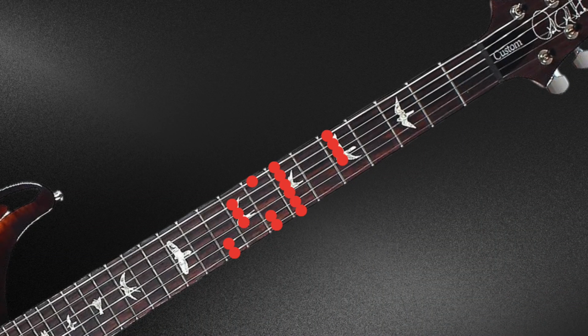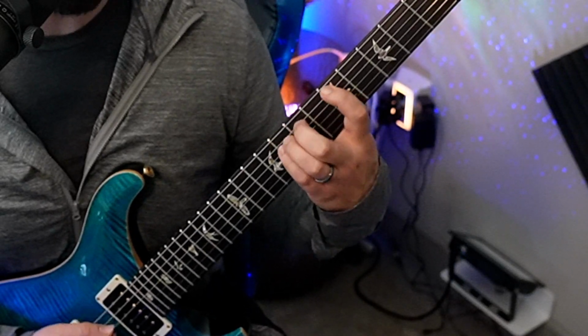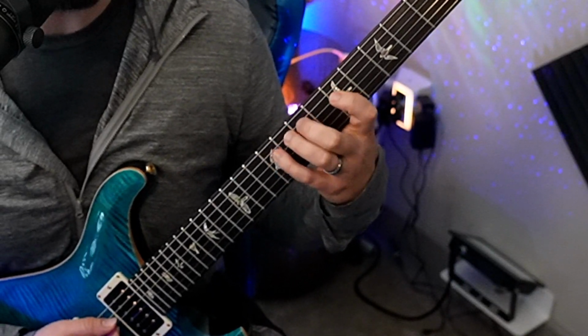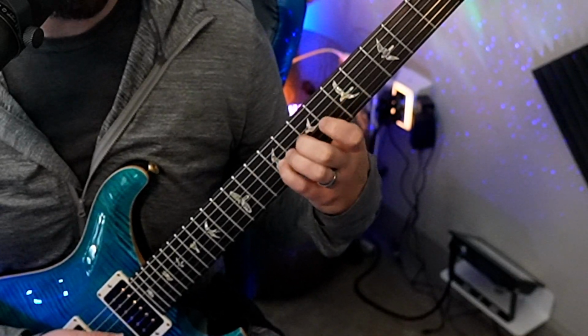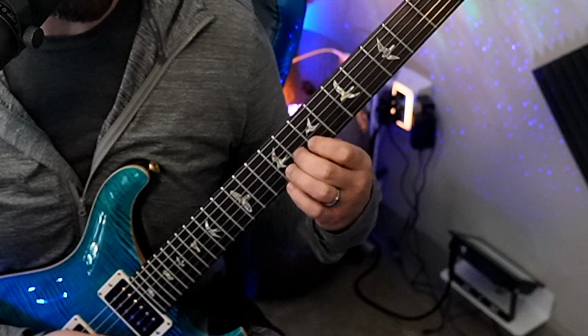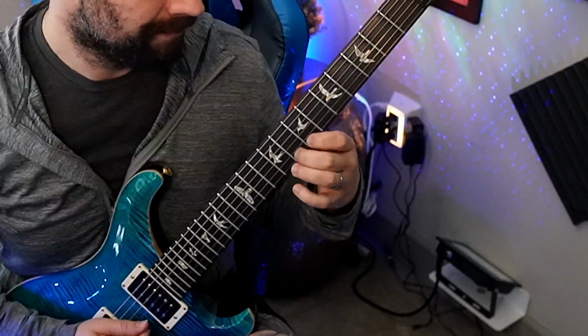So real quick, as a refresher, let's think about that second position that we learned in the previous video. I'll go ahead and put that up right now. On the low E, it's 5th fret, 7, 8. On the A, it's 5, 7, 9. On the D, 5, 7, 9. On the G, 5, 7, 9. On the B, it's going to be 7, 8, 10. Same with the E string, 7, 8, 10.